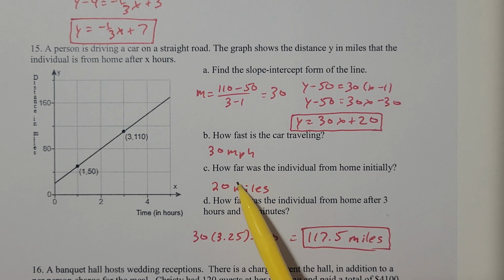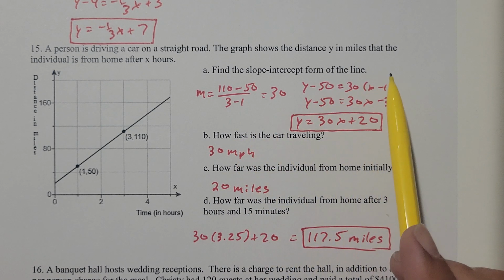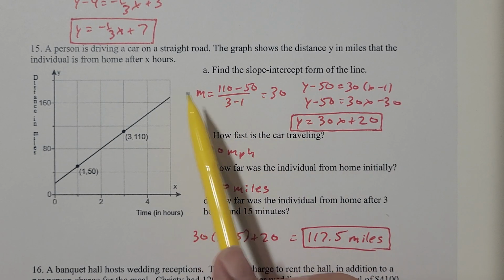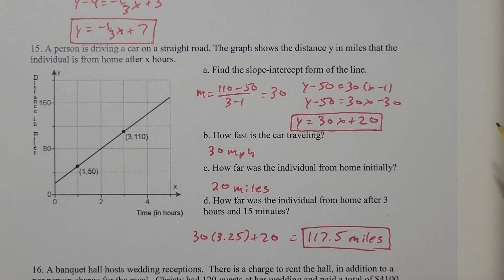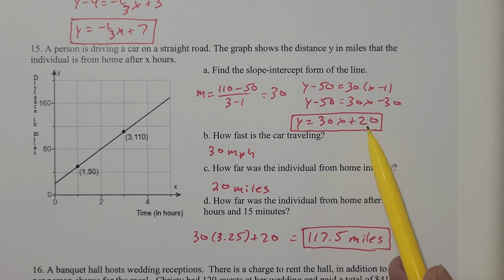Now, part C, how far was the individual from home initially? So x is the number of hours, and y is the distance. Okay, so it looks like if x is 0, after 0 hours have gone by, the individual would have been 20 miles from home. So 20 miles would be the answer. To me, it is just asking for the y-intercept, or the b value, which would be 20.